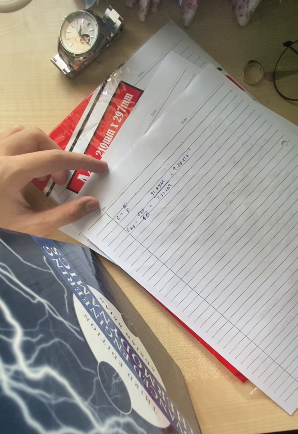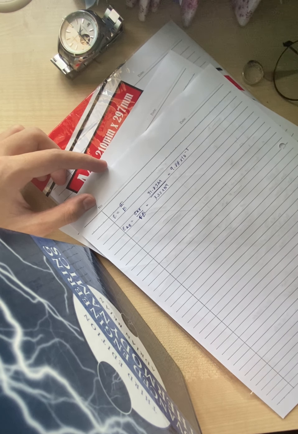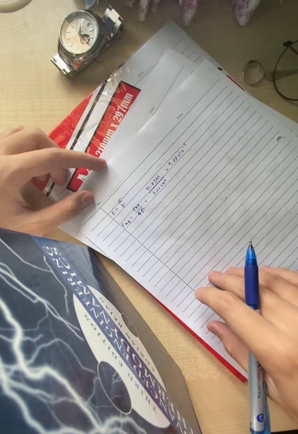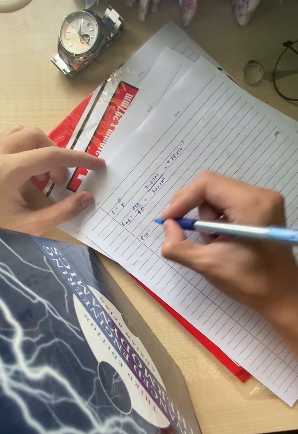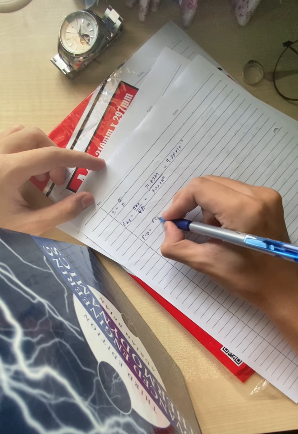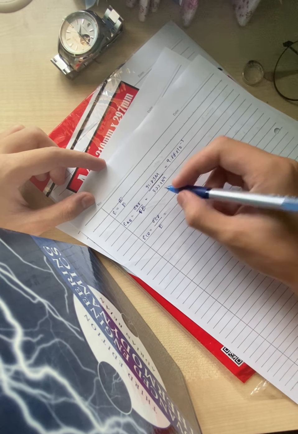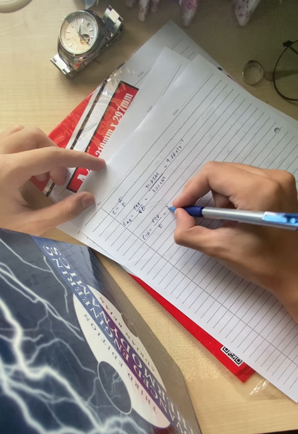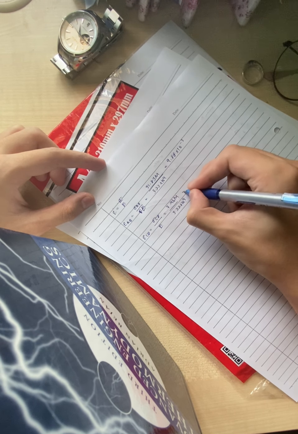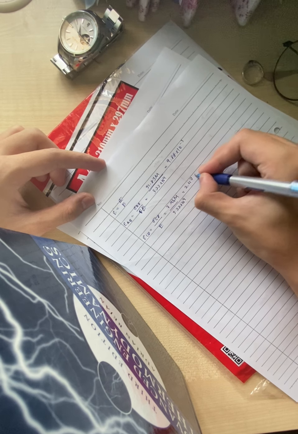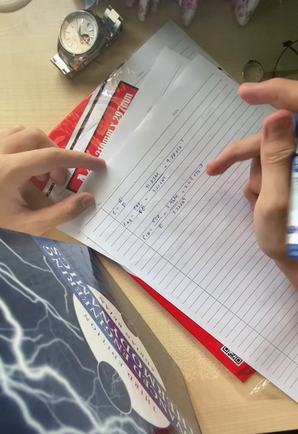Strain is in millimeters over millimeters or meters over meters, depending on what you prefer. Now I can also find strain CD, which is the same, stress CD over E. We'll get 7.96 megapascals over 3.22 times 10 to the power 9, and we'll get 2.47 times 10 to the power negative 3.